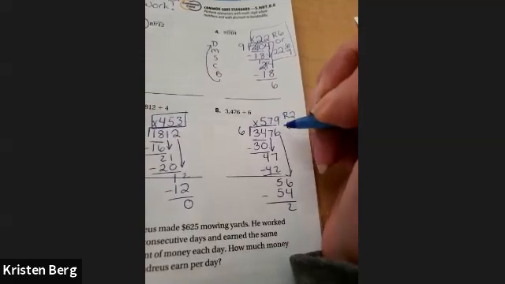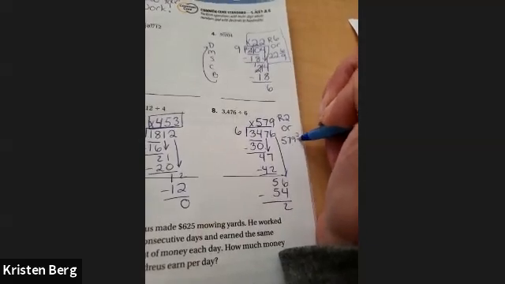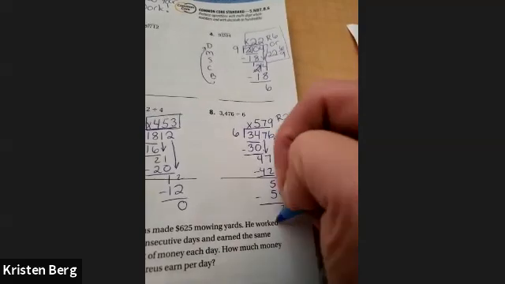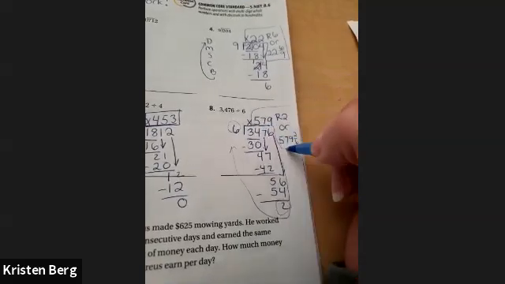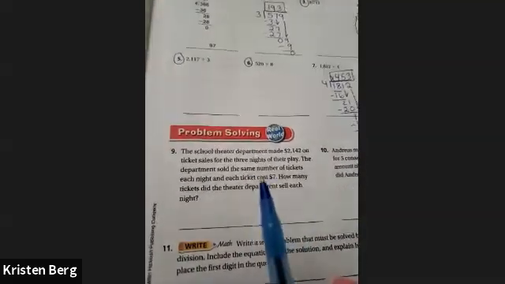Or you could have said 579 and 2/6, because if you use the fraction method, it would be 2/6. So these are your 2 answers that I would have accepted, one or the other. You do not have to write both, one or the other. Next, I'm going to do 9 with you.